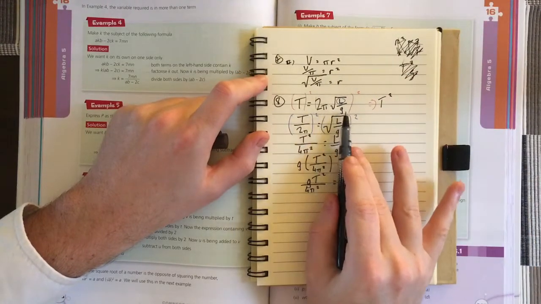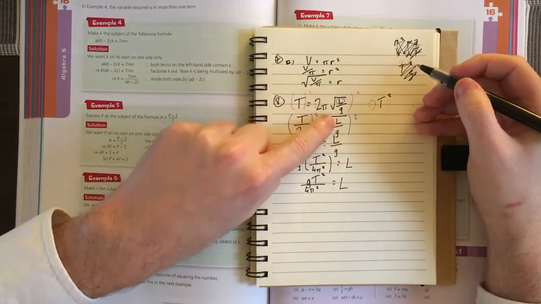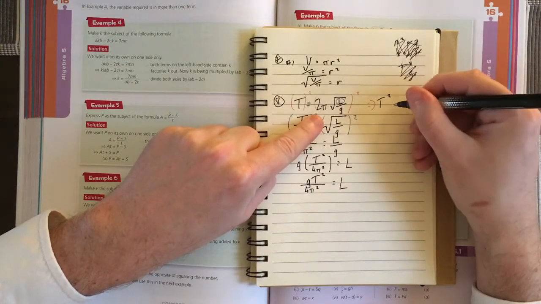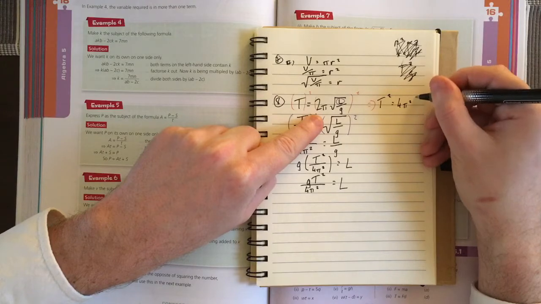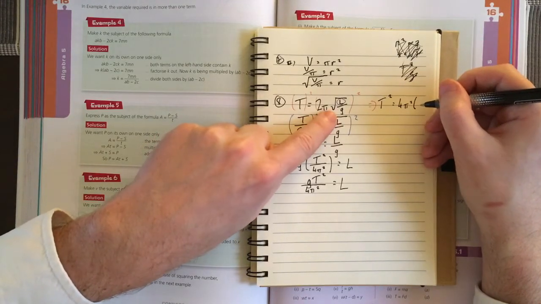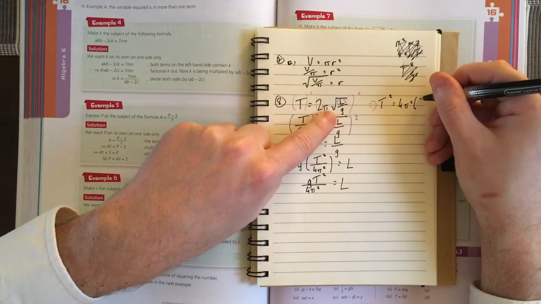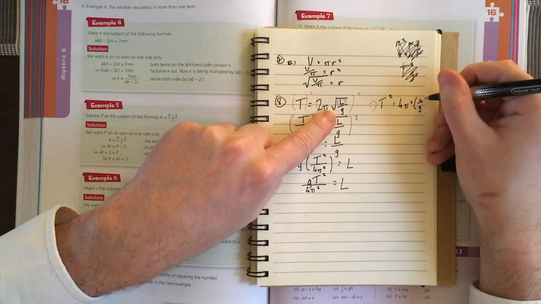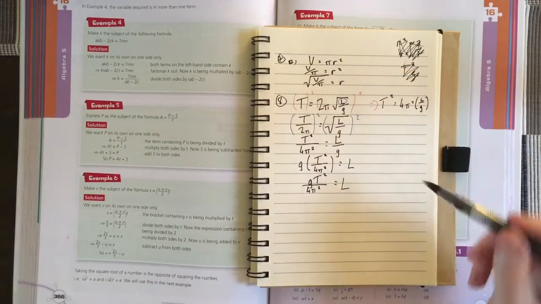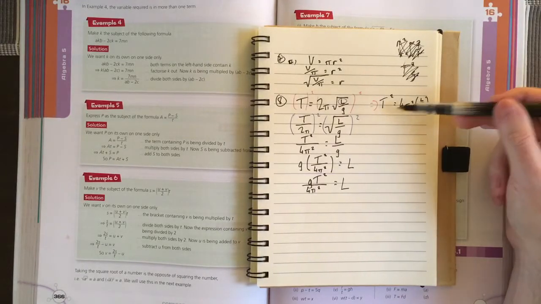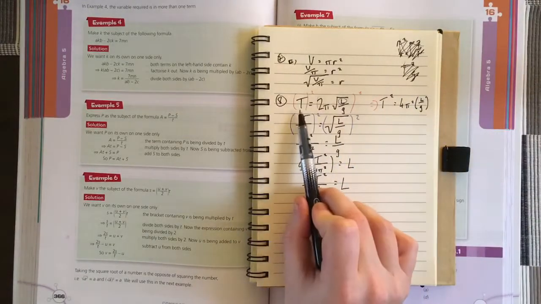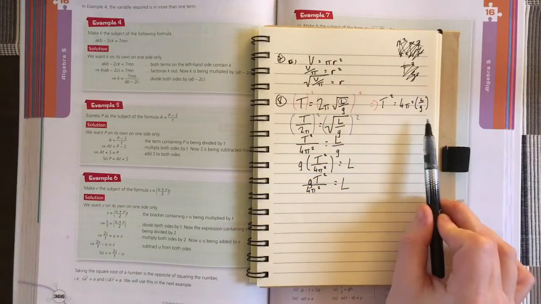If you square that right hand side out, when you're squaring things that are multiplied like this, you'd end up with 4 pi squared multiplied by the square root squared, and the squared and the square root cancel each other, and you've got L over G. Okay, and then just move the 4 pi squared over, move the G over, and you'll end up with the same answer. But if you did do the squaring first, that's what you'd end up with.